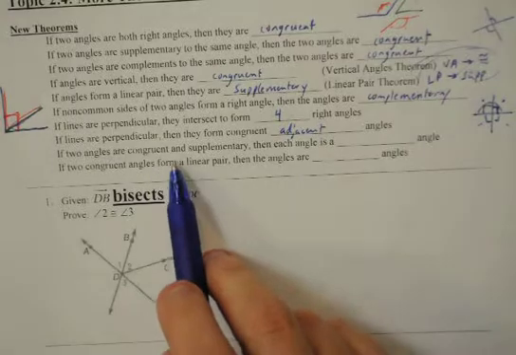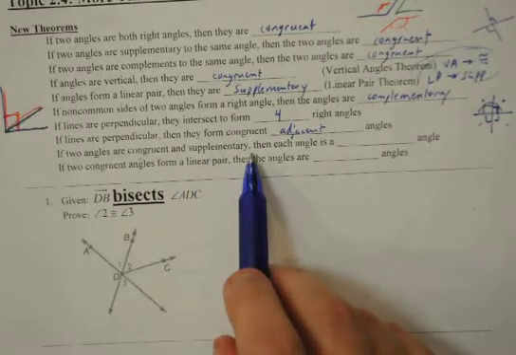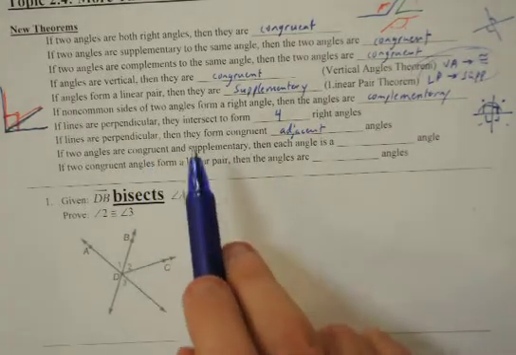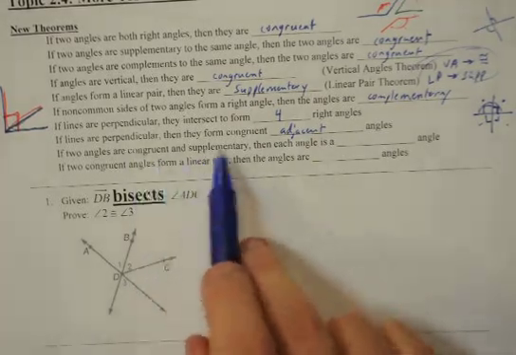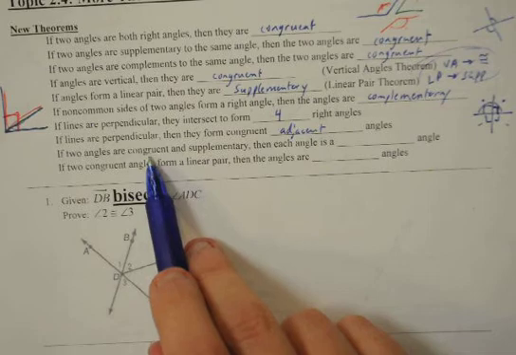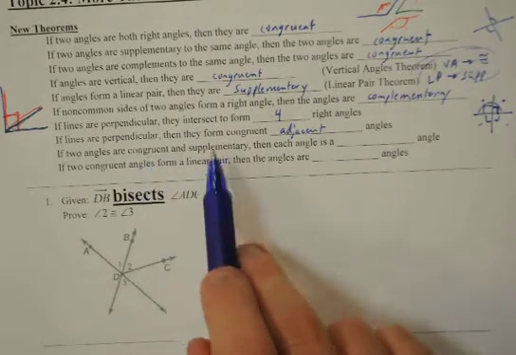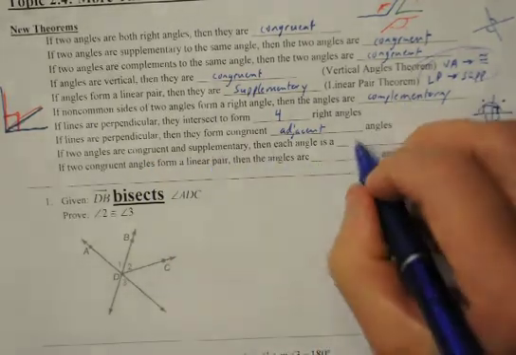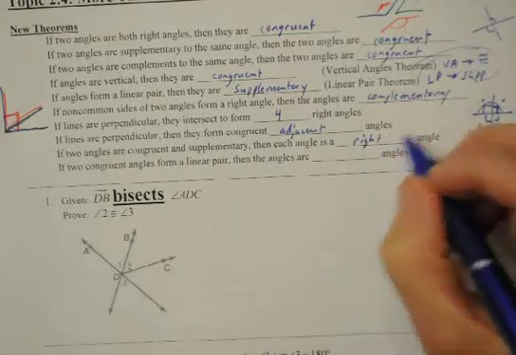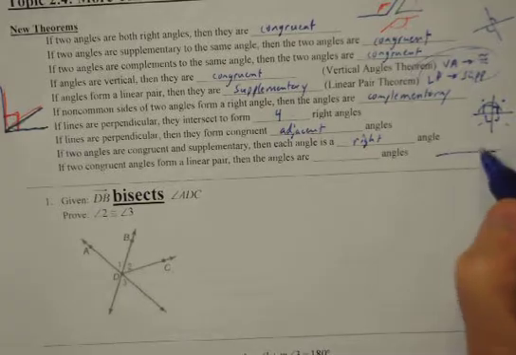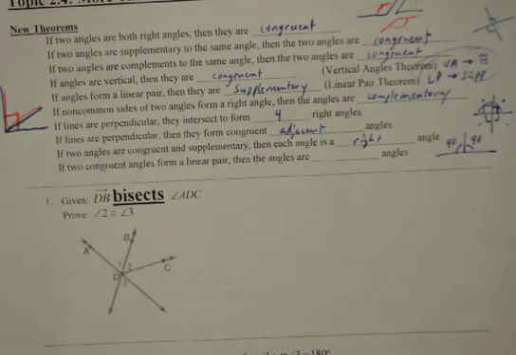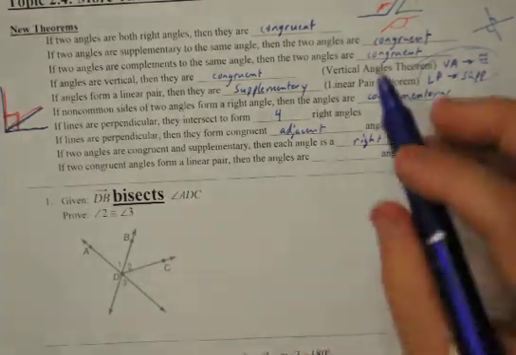If two angles are congruent and supplementary, so if they're the same and they add up to 180, the only way for that to be true is if it's 90 and 90. So if 90 and 90 make supplementary, then each angle has to be a right angle. And then lastly, if two congruent angles form a linear pair, so imagine a linear pair with two congruent angles. Those angles have to be 90 and 90 again. The angles have to be right angles.